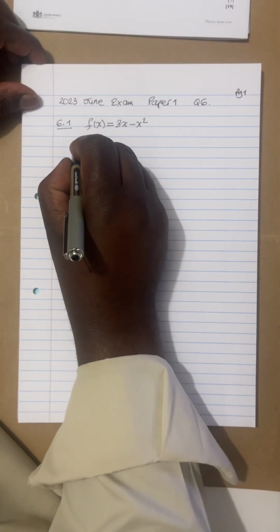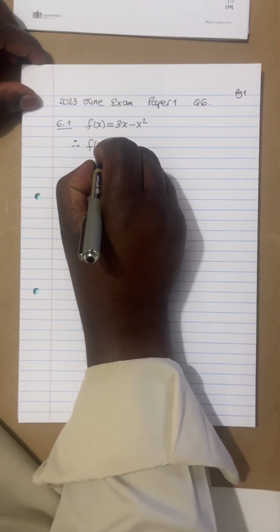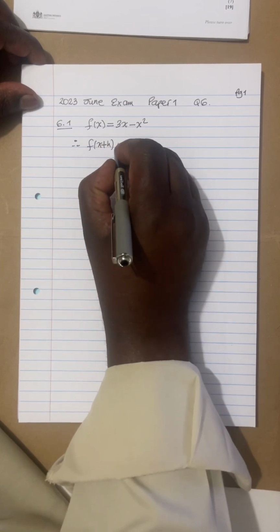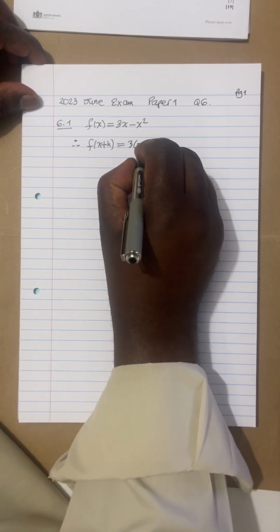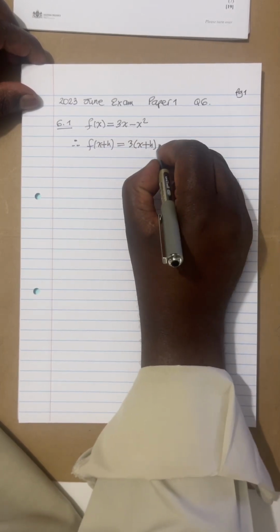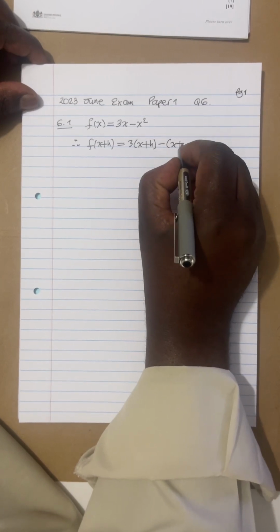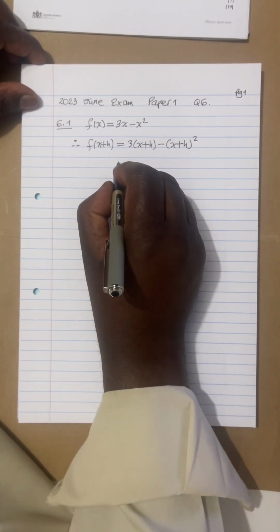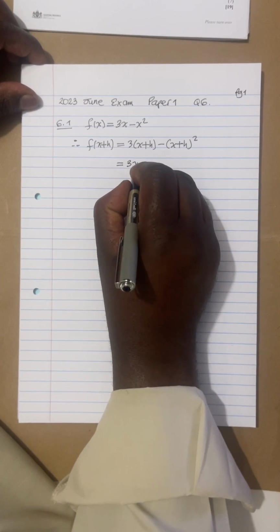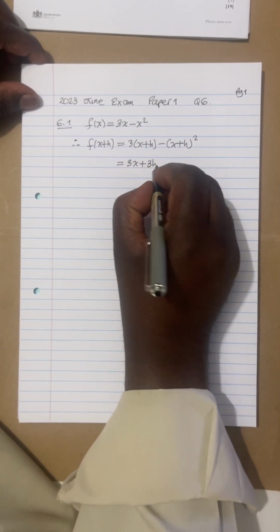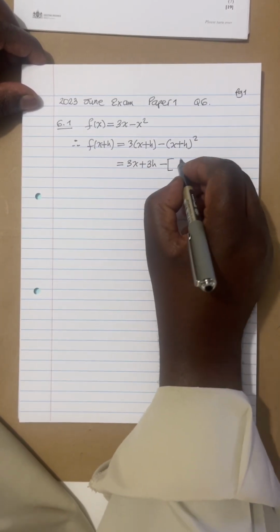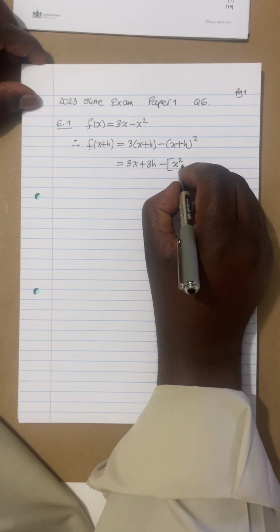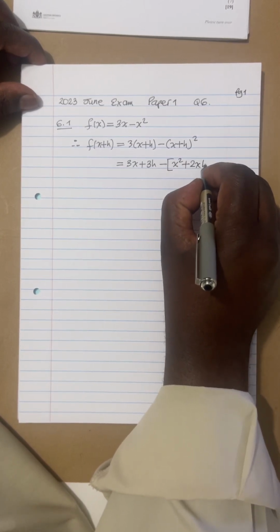So we can say therefore f of x plus h will be equal to 3 times x plus h minus x plus h all squared. Expanding this, it gives us 3x plus 3h, and then minus, remember here what I told you last time, x squared plus 2xh plus h squared.